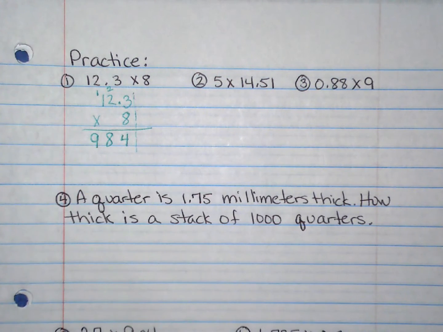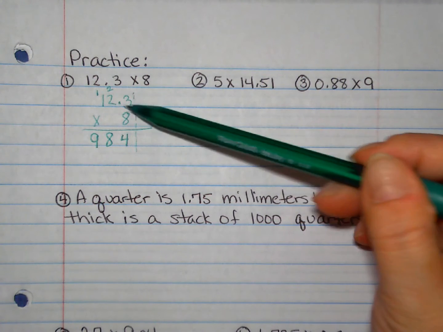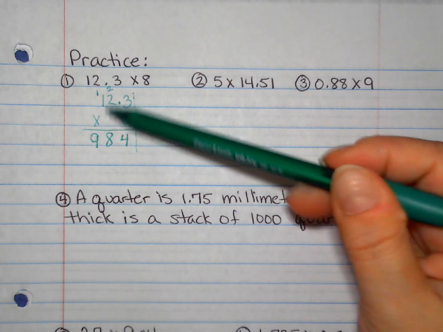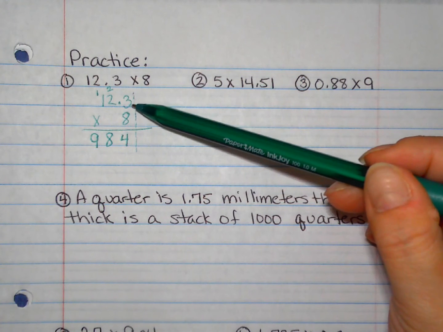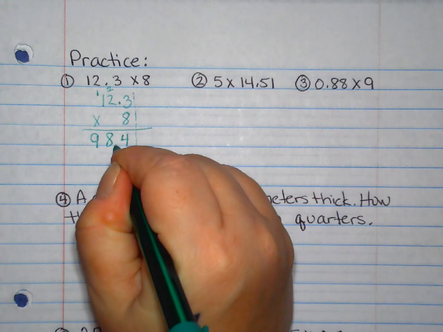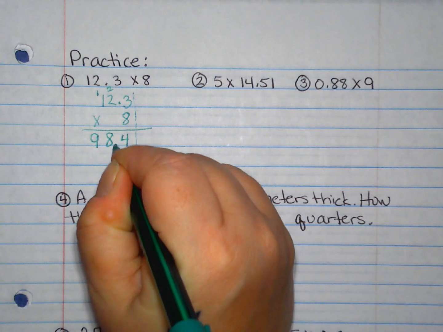And now I have to remember to count how many numbers are behind a decimal point. And so when I look at this whole problem, all of this I have to look at. How many numbers are behind the decimal point? Just the 3. So that means my decimal point goes right here because I just have to move it one spot.